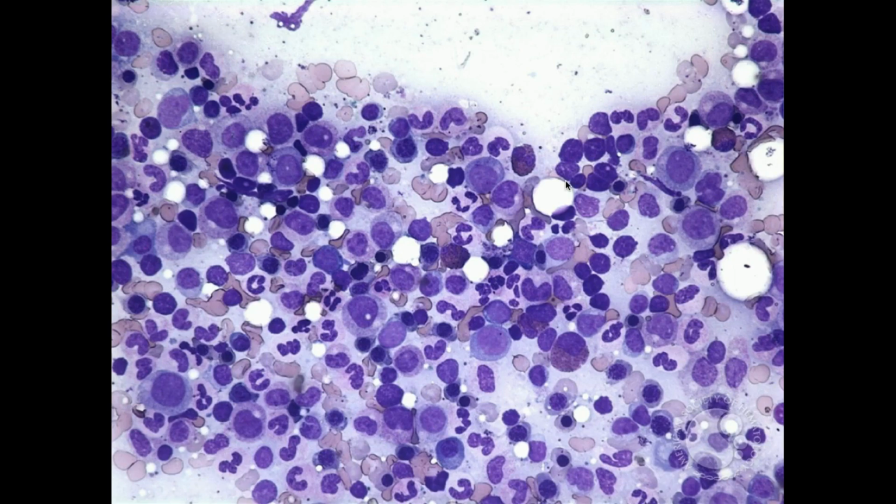So this is a bone marrow aspirate. Unless you're taking USMLE Step 1, you don't need to know this, but this is a normal bone marrow aspirate. You can see just a wide variety of precursor cells as well as some mature cells, so cells in different stages of development. So you can see some more mature-looking segmented neutrophils here.